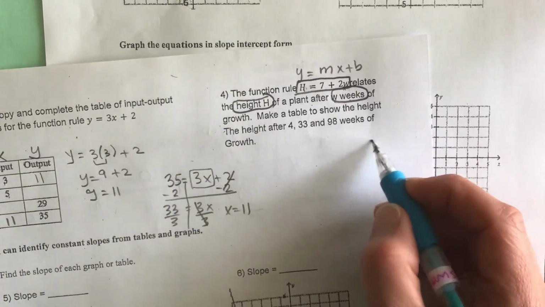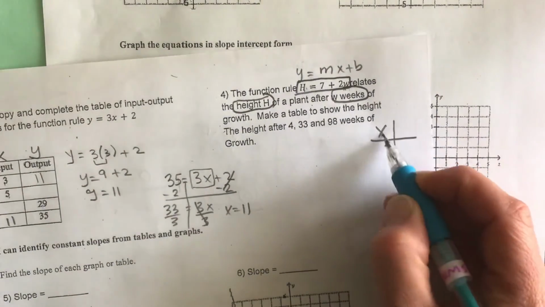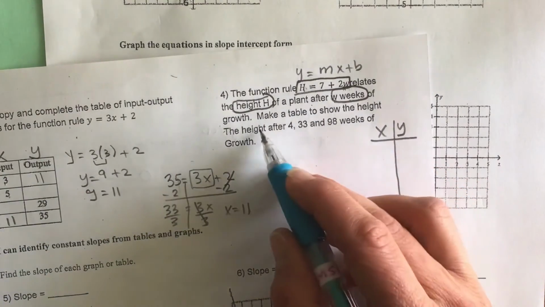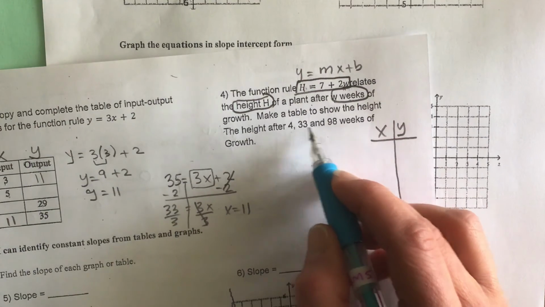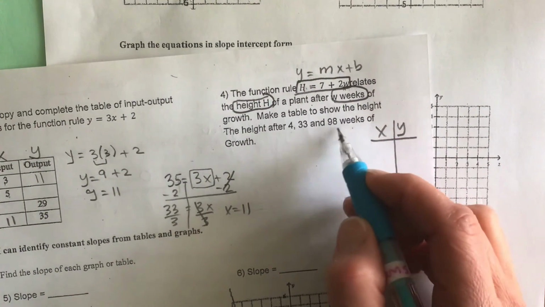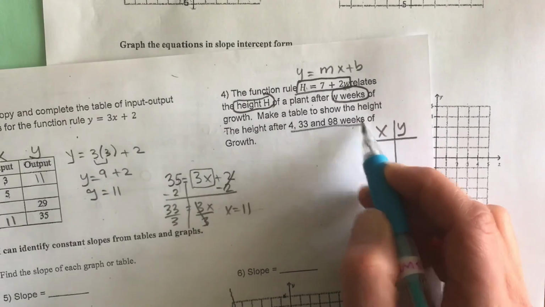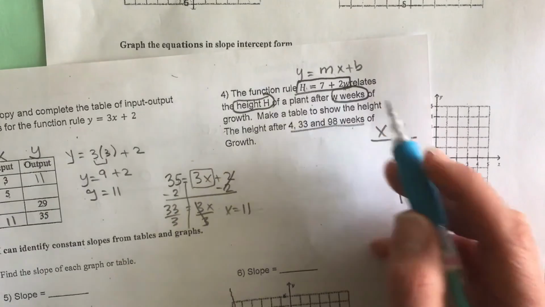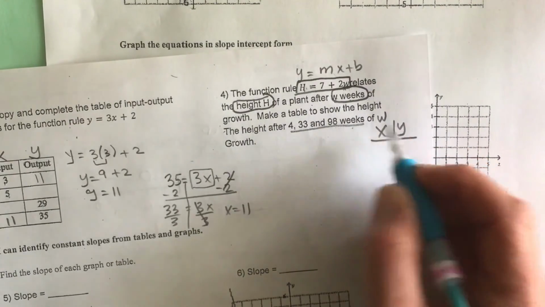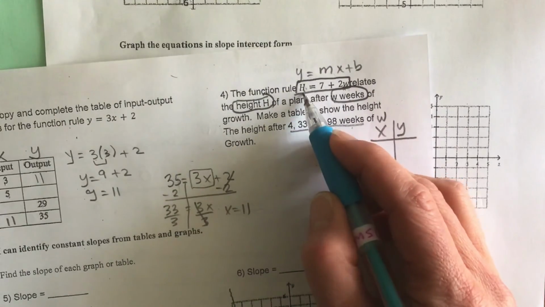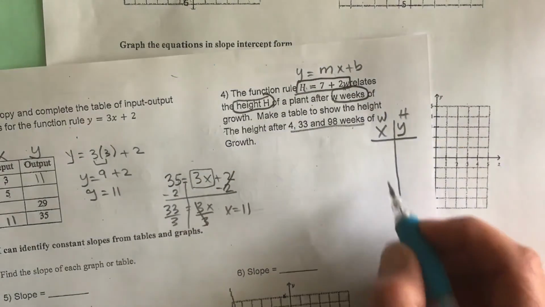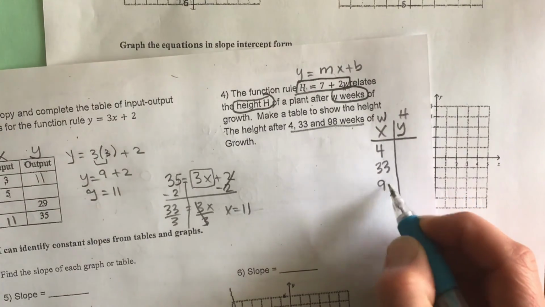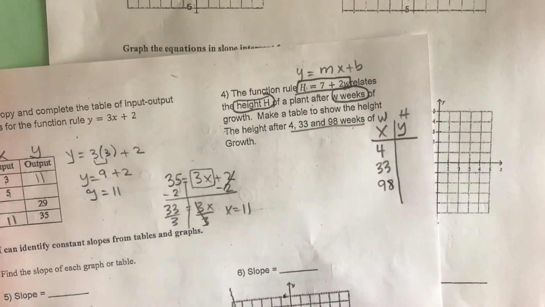Make a table, okay, we know what a table looks like, right? X and y. Make a table to show the height. So what is the height? The height after 4, 33, and 98 weeks. And so these numbers represent the weeks, and we just realized that w is the weeks, right? And w is my x value. So w is my x, and my y, I can clearly tell that that's my h, my height. So I'm looking for the height after this many weeks. So I'm plugging in 4, plugging in 33, and I'm plugging in 98. And these are my x values.